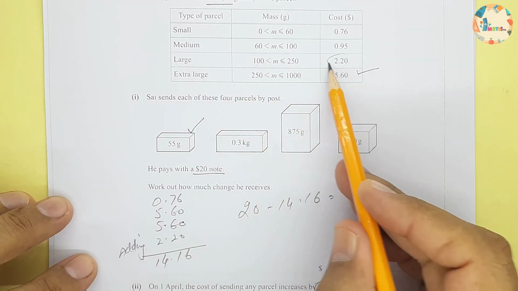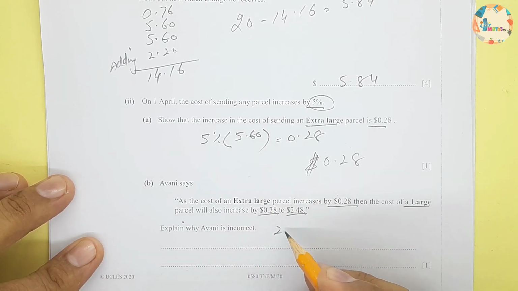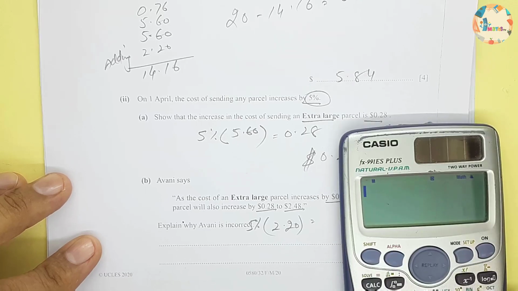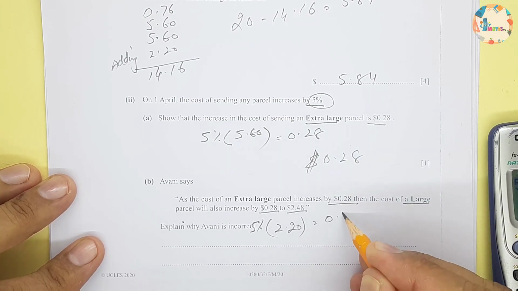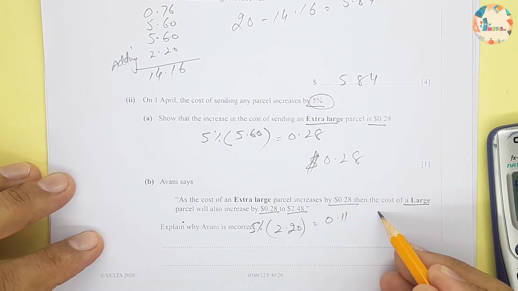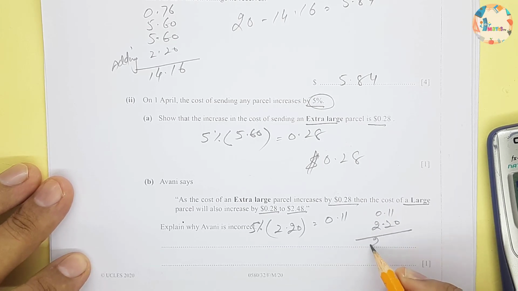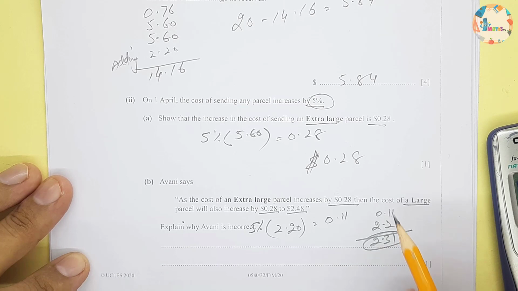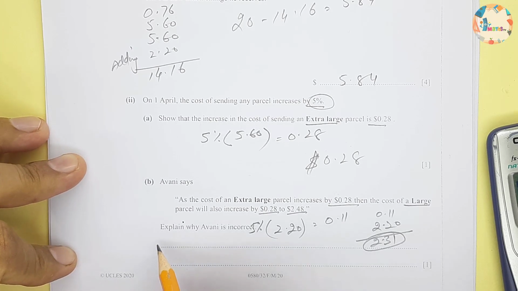For large it is 2.20, so we will calculate the 5% of 2.20. This will be 0.11, and if we add this 0.11 to the current cost, which is 2.20, we will get 2.31, which is not 2.48.